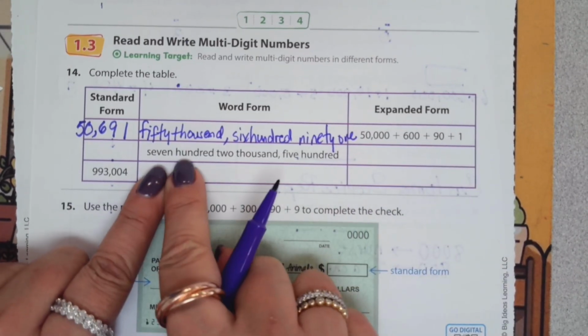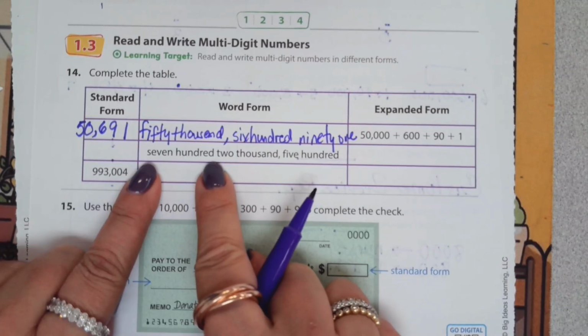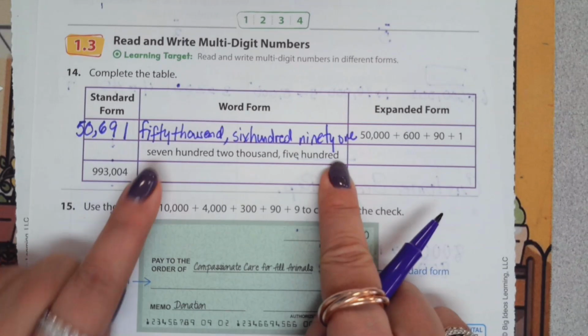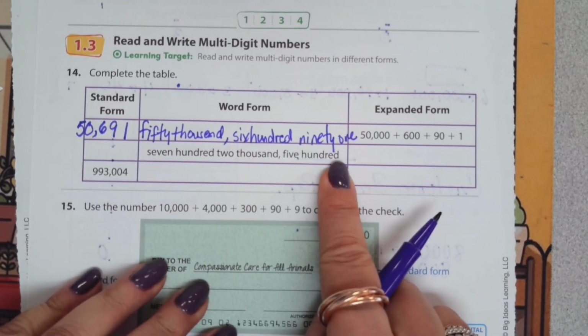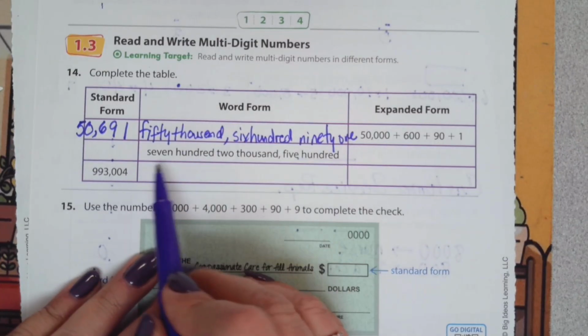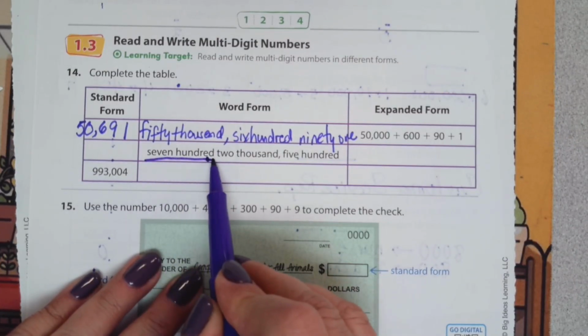Okay, so now we read the word form. We have 702,500. Okay, 702,500. So let's do the expanded form first. You have 700, right? 2,000.